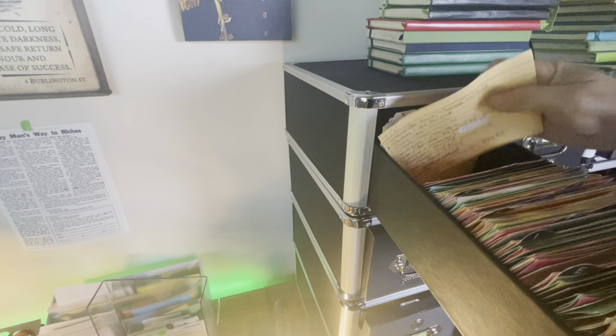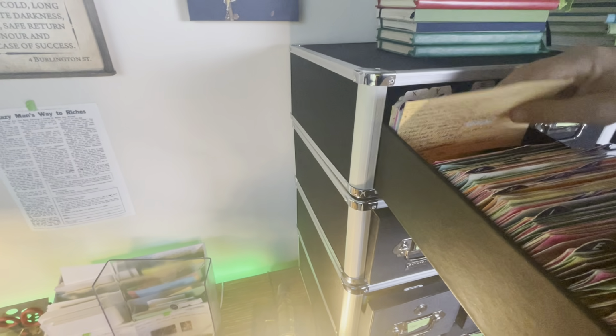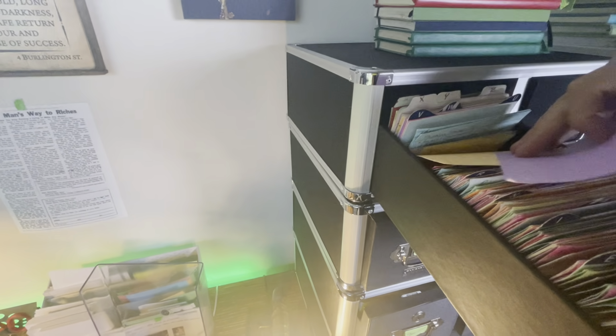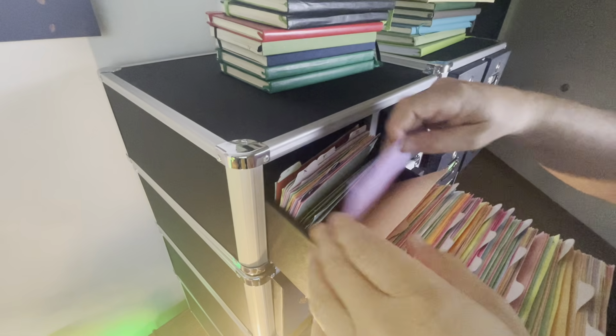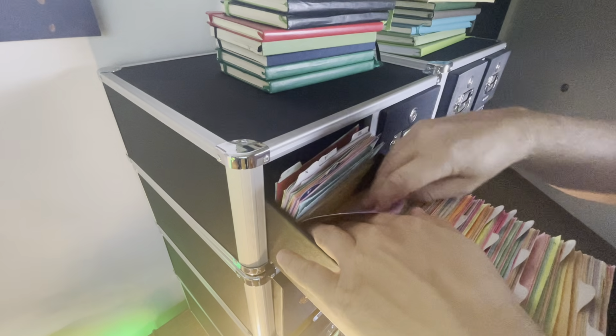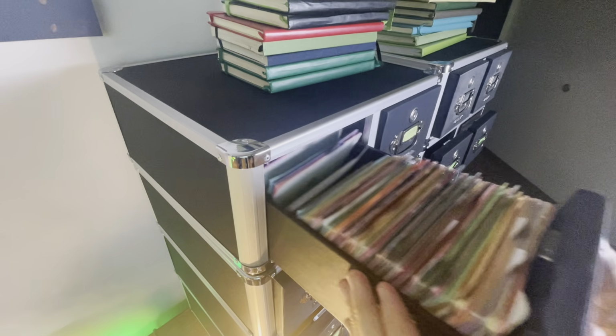Get it all organized. Again, this is kind of hard. This is hard to do with one hand. So maybe I can pull this up. I don't know if you can see this. Yeah. Oh, well, this is 10 times easier. So, yeah. Then we're just basically going to file it. And boom. Then we're done.